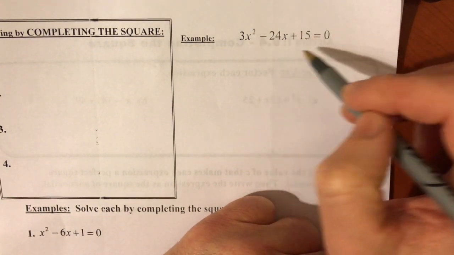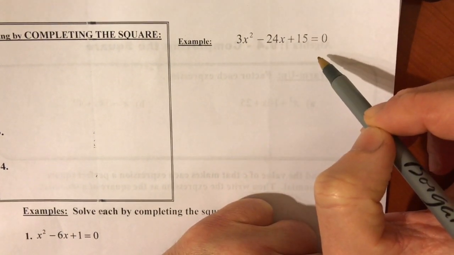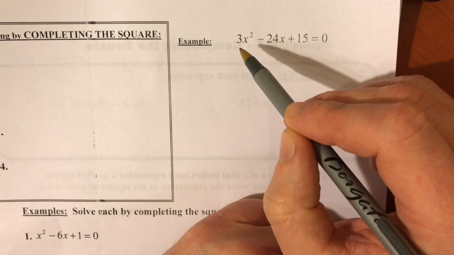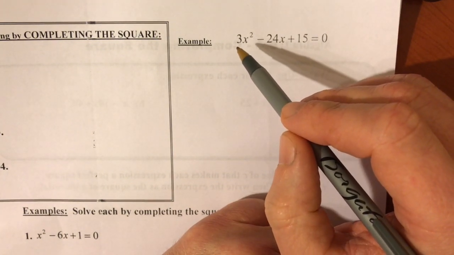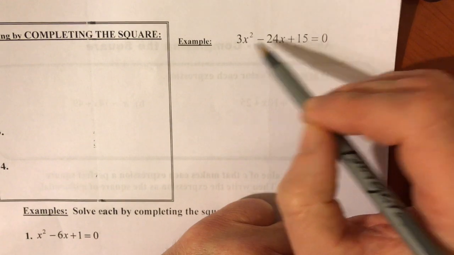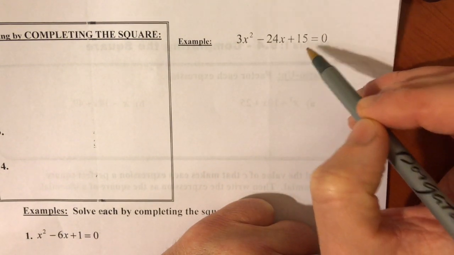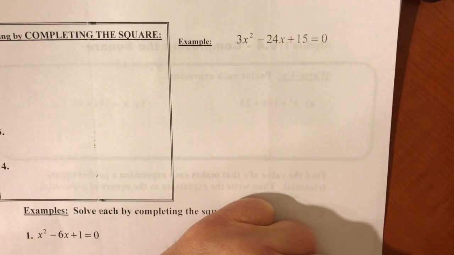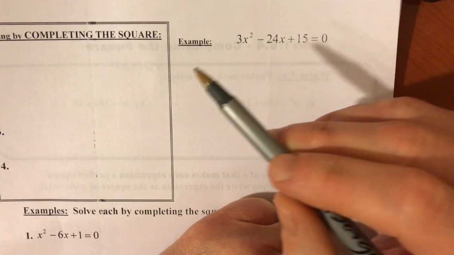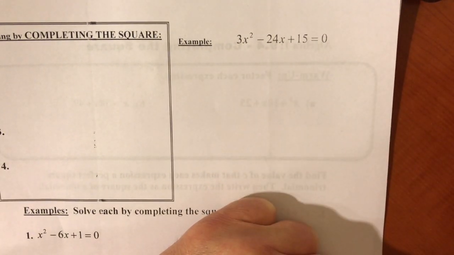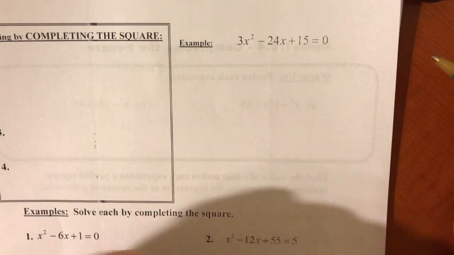So taking a look at this, it's all equal to 0, which is great. Ready to go for quadratic formula or factoring. If you were to try factoring, you would have to do the AC method here. 3 times 15 is 45. Does anything multiply to 45 and add up to negative 24? It'd have to be negative and negative: negative 9, negative 5, negative 15, negative 3. No, there's no combination. So you'd have to use the quadratic formula here, or this new method I'm about to show you, which is completing the square.